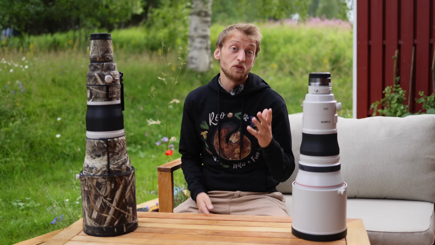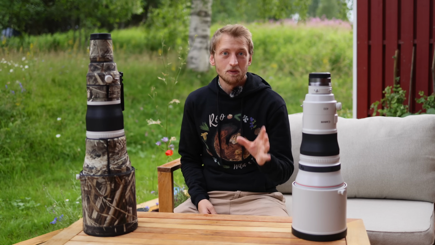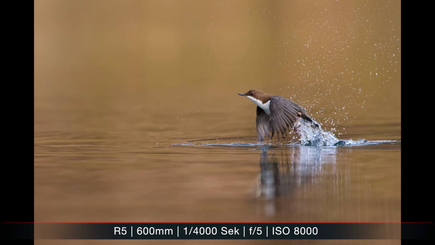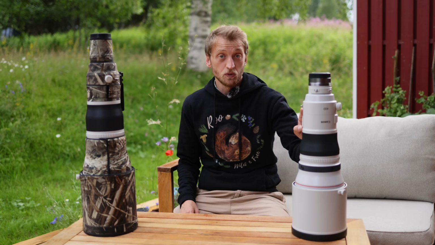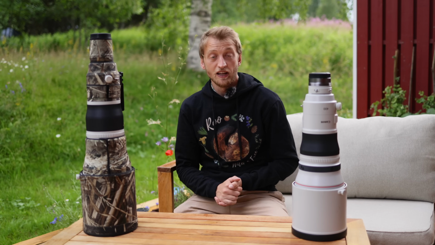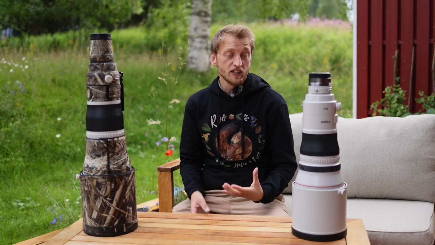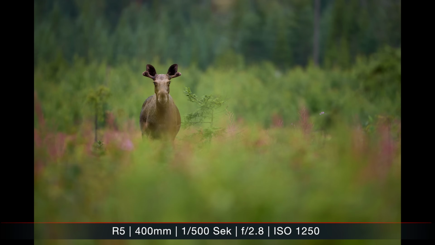If you get more serious with wildlife photography, you will probably end up buying a large super telephoto prime, and the most common lenses here are a 400mm 2.8 or a 600mm f4 lens. And I get asked often, which one should I choose? Do you have any recommendations?